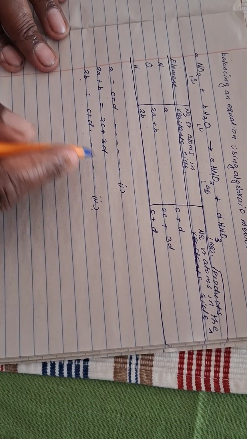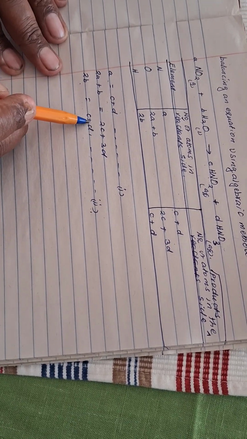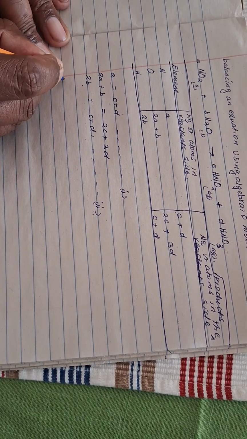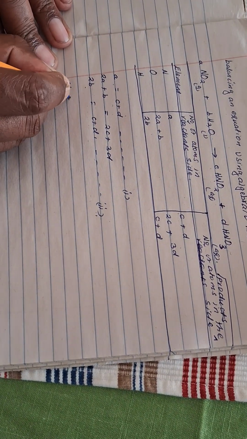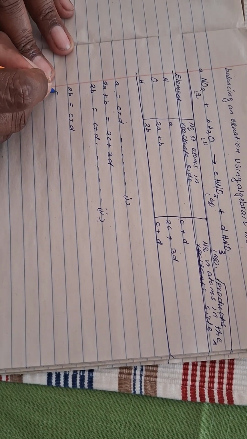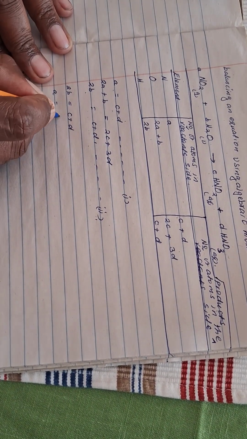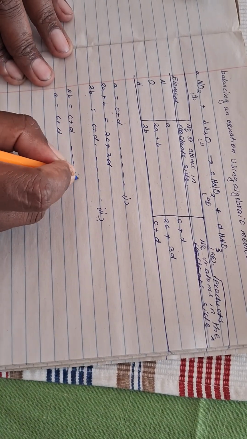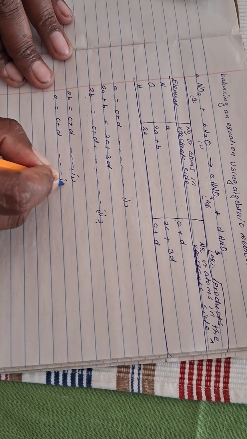That is, we take equation 1 and equation 2, then we eliminate one of them. That is 2B equals C plus D. Then we have A equals C plus D. So this was equation 2 and this is equation 1.